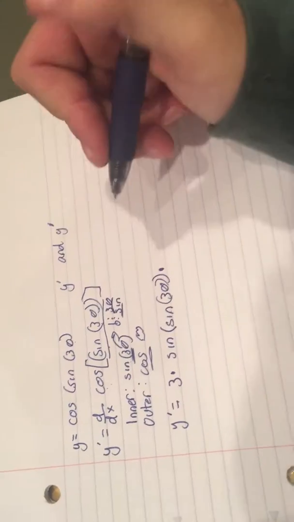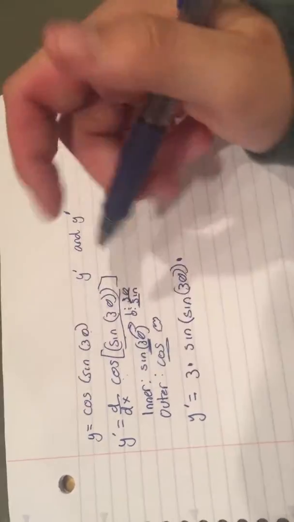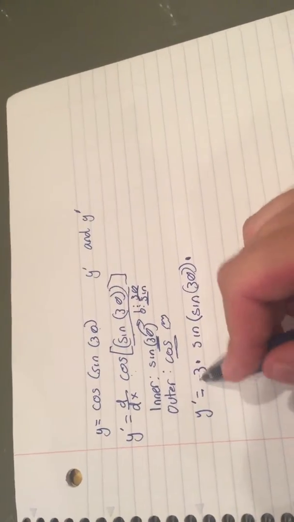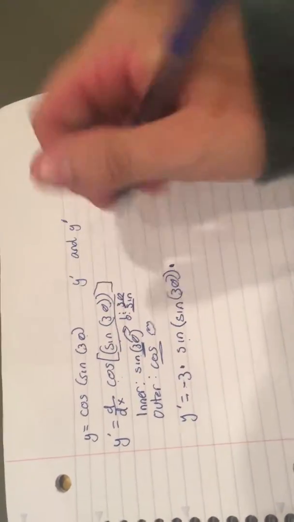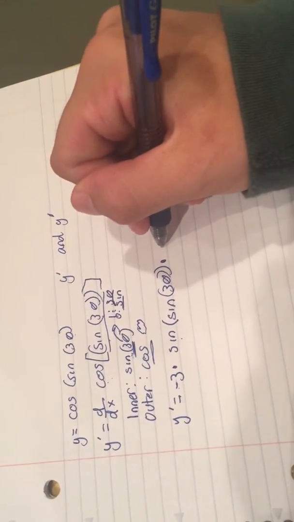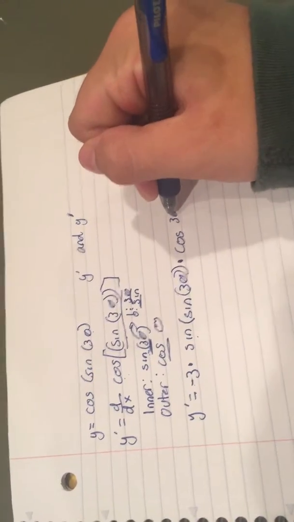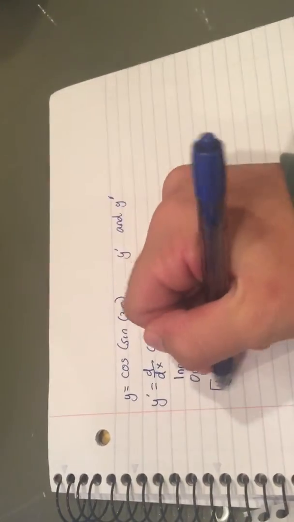We're going to multiply that by the derivative of the outer, which is negative sine, so we're just going to throw a negative out here because we have that sine right here. And the derivative of this sine right here is cosine. So we're going to add a cosine of 3 theta right here. Whoa, that's a tough one, isn't it? Okay, but this is your y prime.